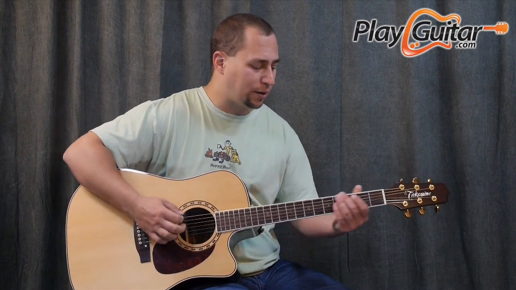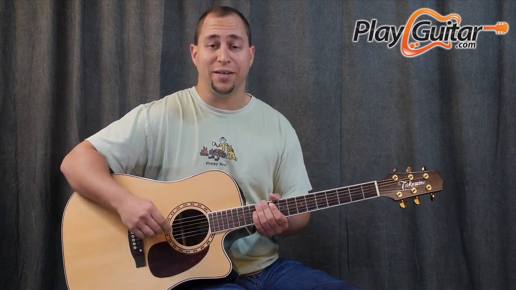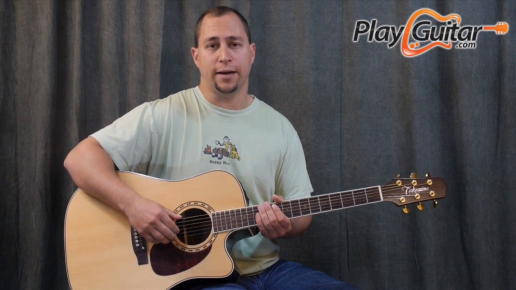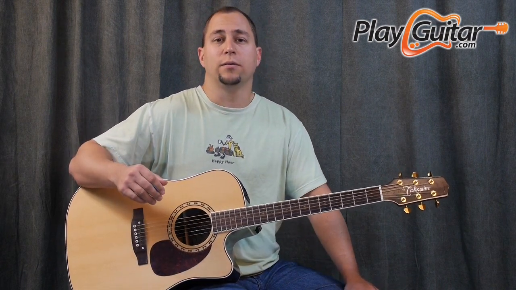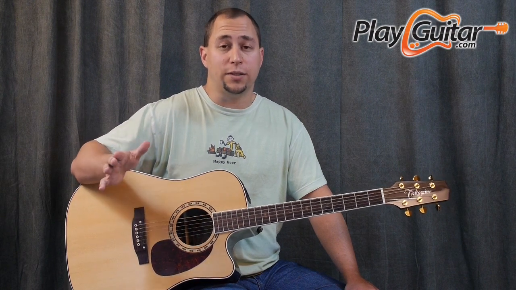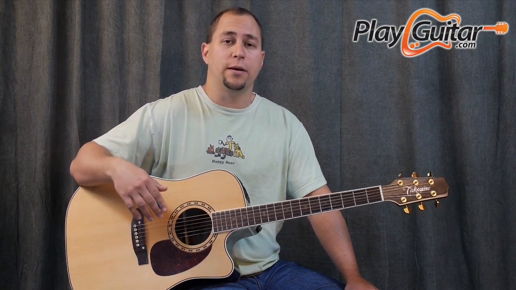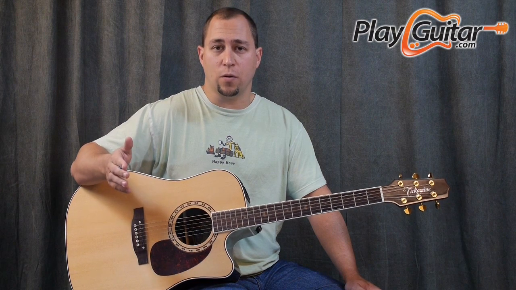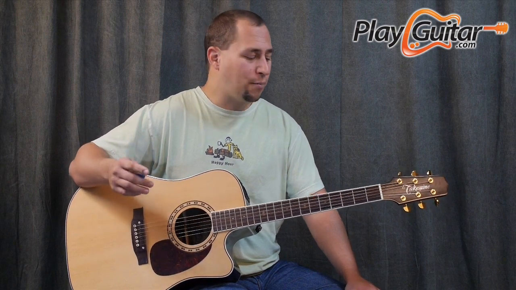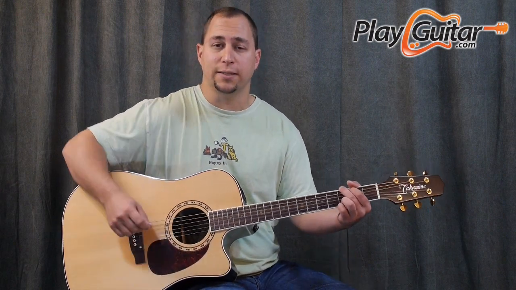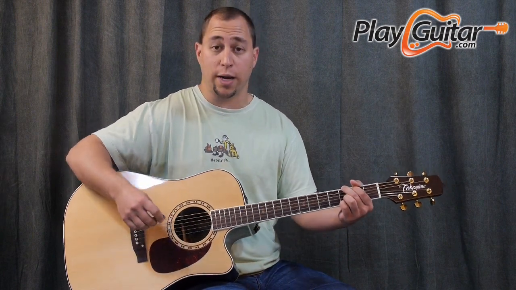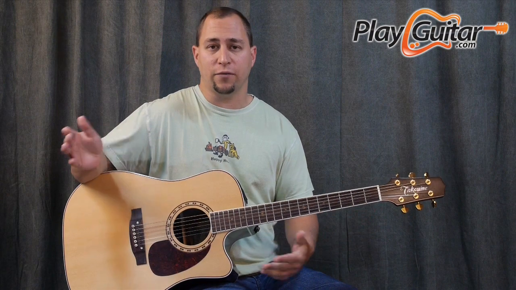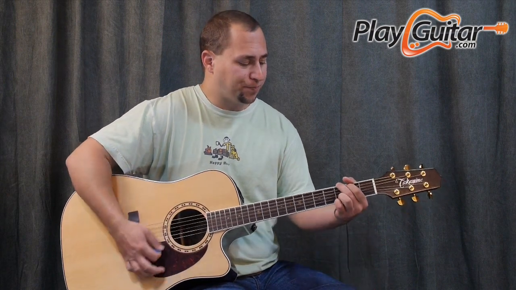But the basic concept here is that we have the key of G, G major, and we're going to have each of the notes in that key relate to a chord, and we're going to give each of those chords a number. So we start with G because that's the first chord in that key. G major is our 1. This applies to every key, but today we're only going to look at G.